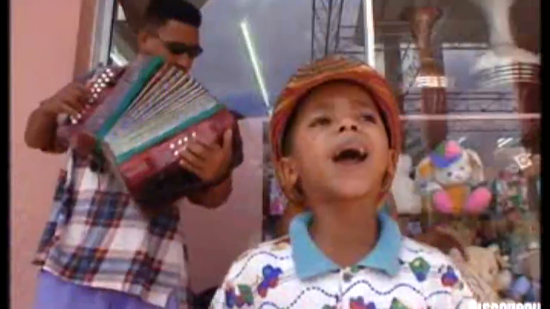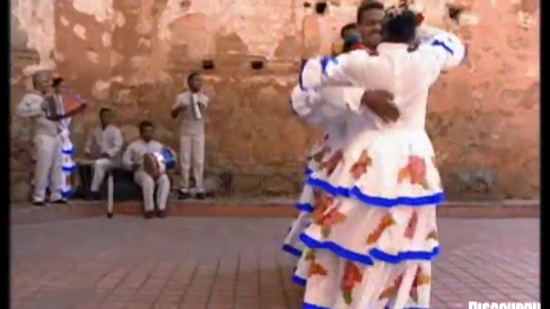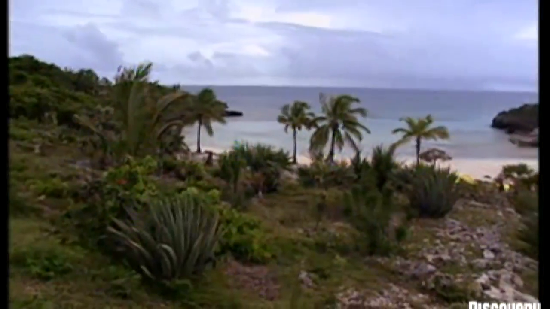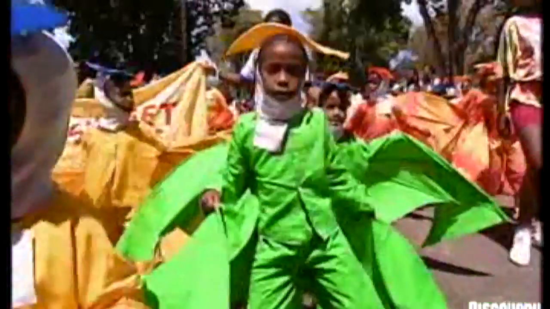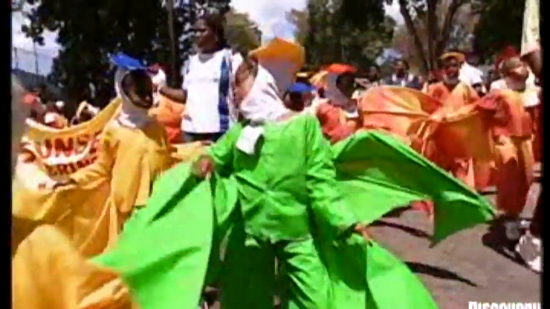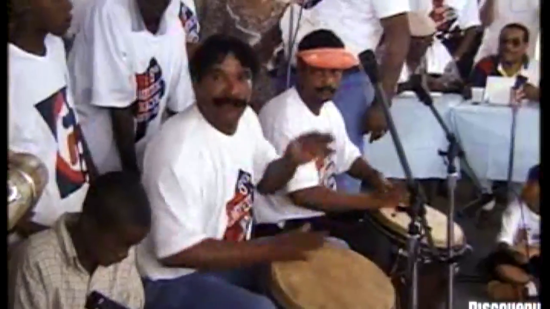Music is as much a part of the atmosphere in the Caribbean as the warm sun and ocean breezes. Festive and easy to dance to, the Caribbean beat is recognized around the world. Of course, there are as many different styles of music here as there are islands. Travel to Puerto Rico, for example, and you'll hear the heavy rhythm of the bomba drums.